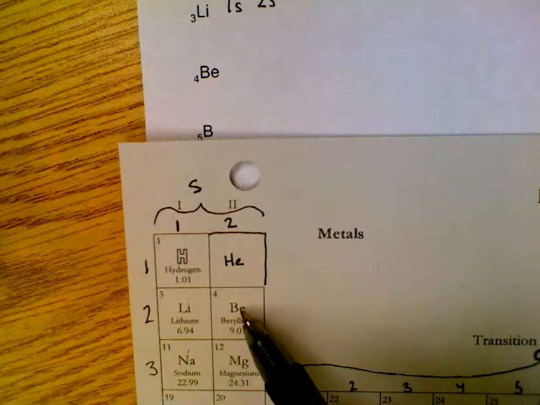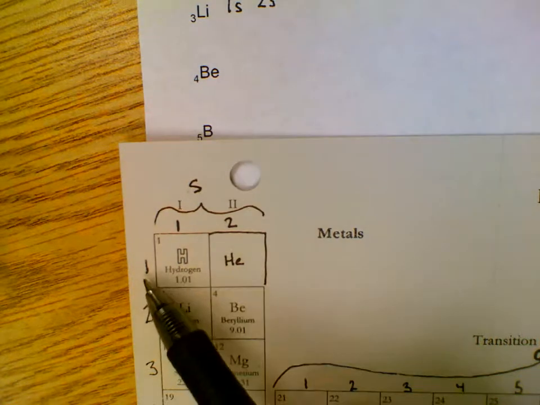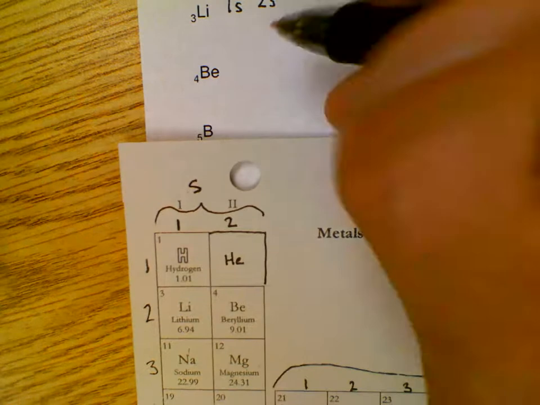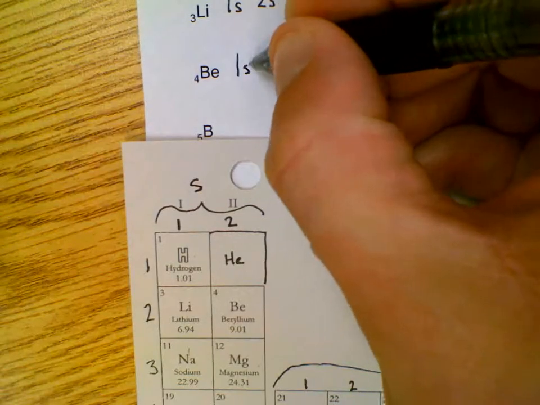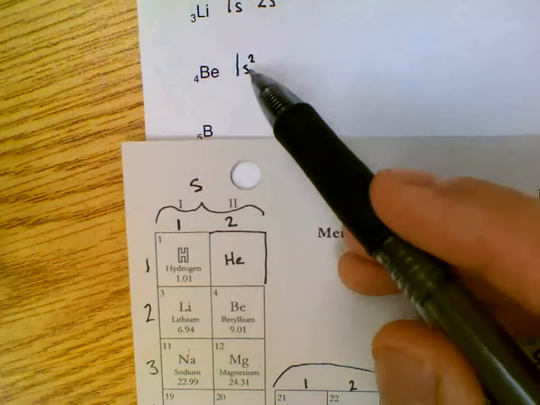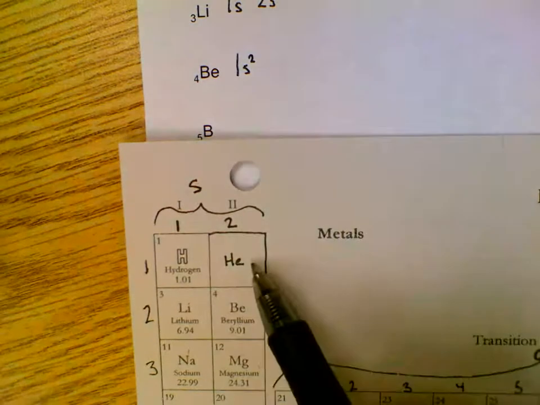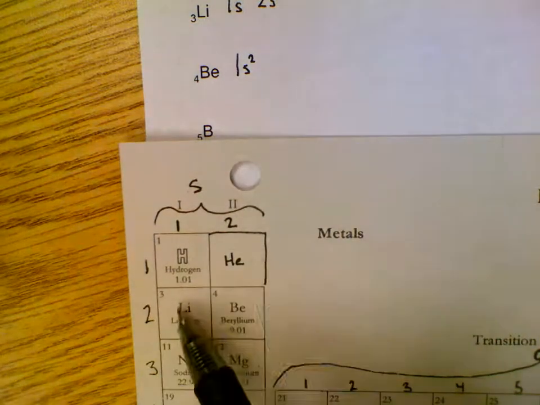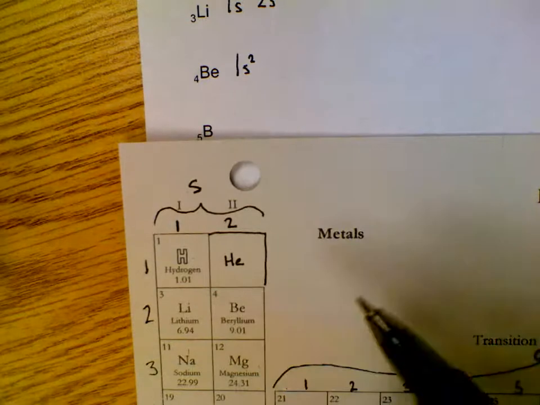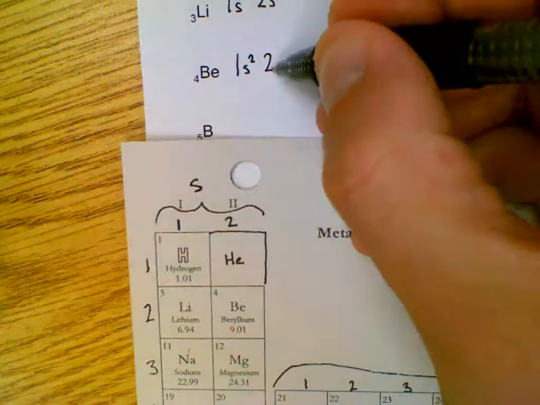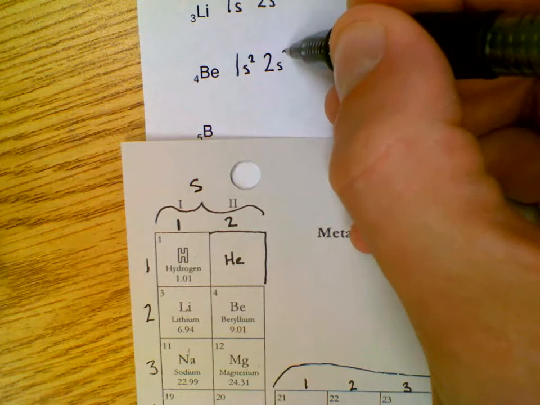Beryllium's right here. I work my way left to right, top to bottom until I get to beryllium. Start at 1s, 1 and 2. So I'll write down 1s2. So those are the 2 electrons in the 1s orbital. Can't go any farther right, so back and to the left, 2s, 1 and 2. Now I'm in the beryllium square, so write down 2s2.